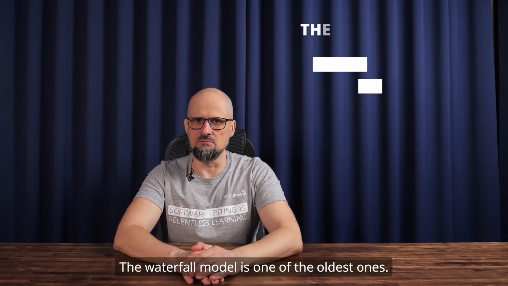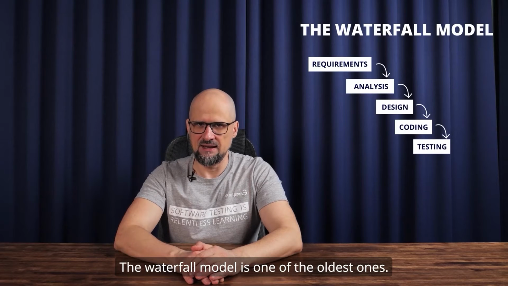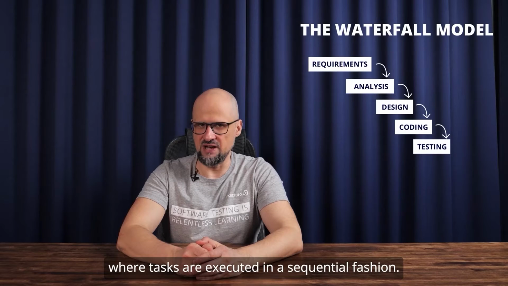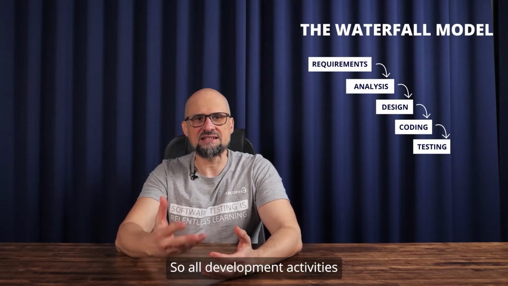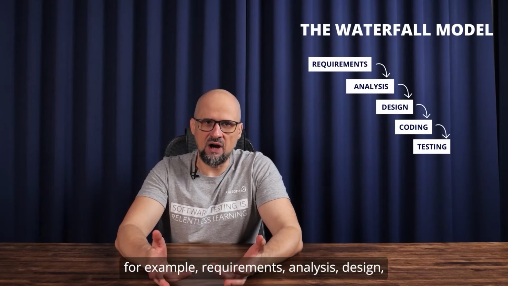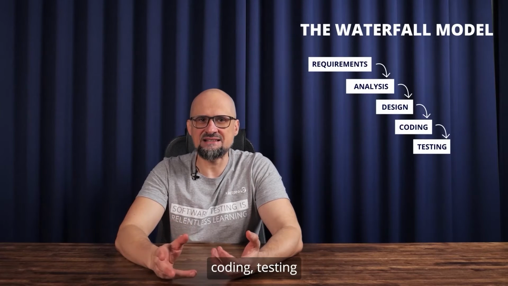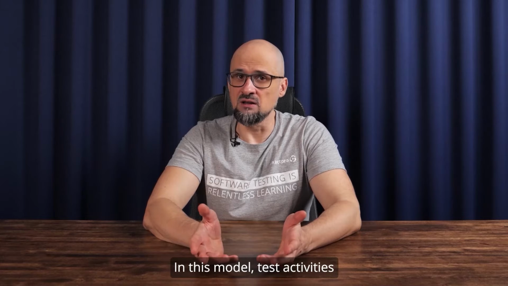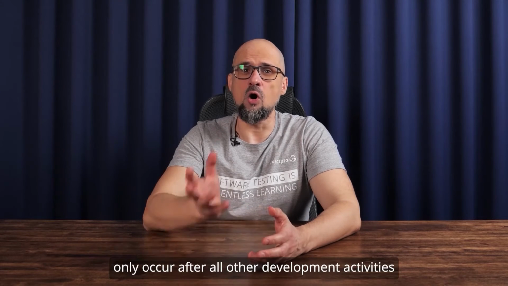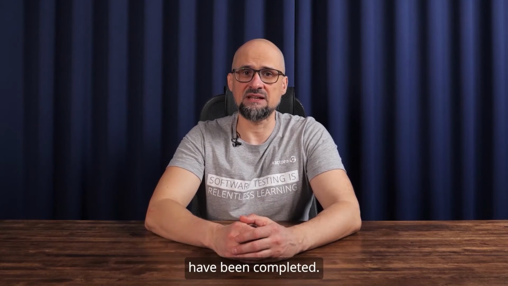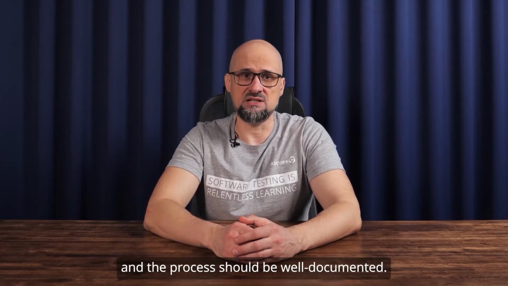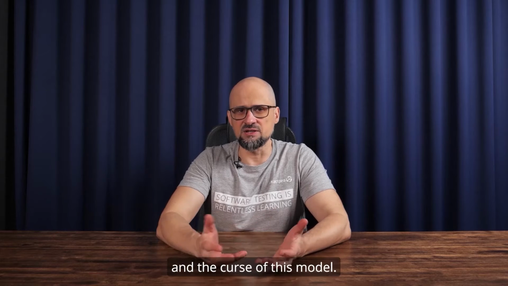The waterfall model is one of the oldest ones. It has a natural timeline where tasks are executed in a sequential fashion. So all development activities, for example, requirement analysis, design, coding, testing, are completed one after another. In this model, test activities only occur after all development activities have been completed. It is easy to manage, and the process should be well documented. And that is the blessing and the curse of this model.